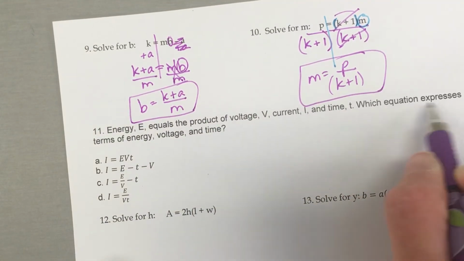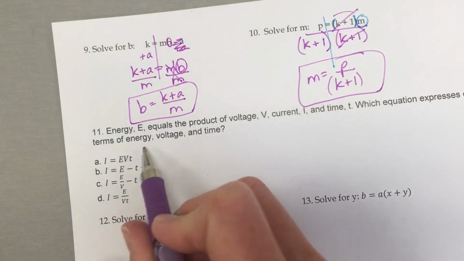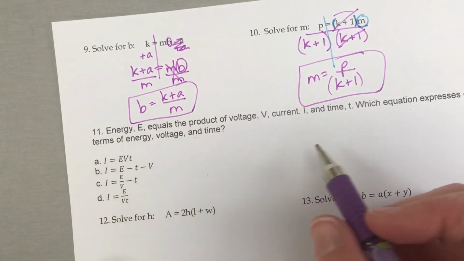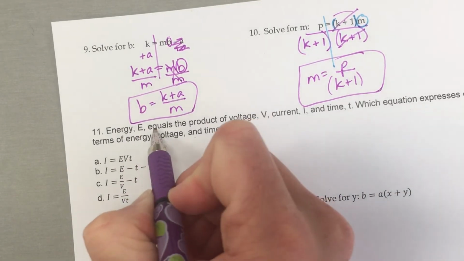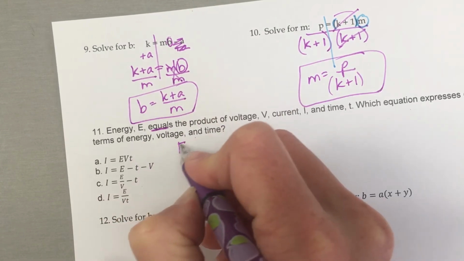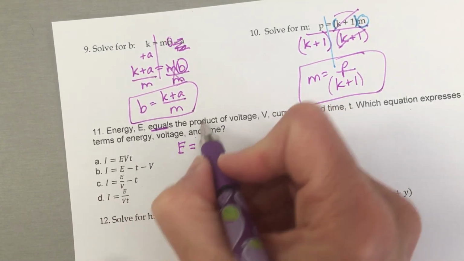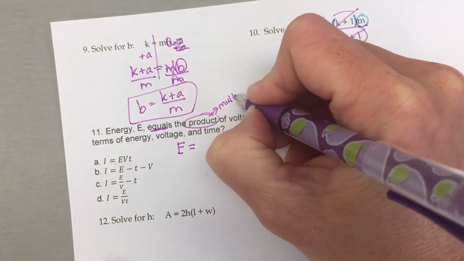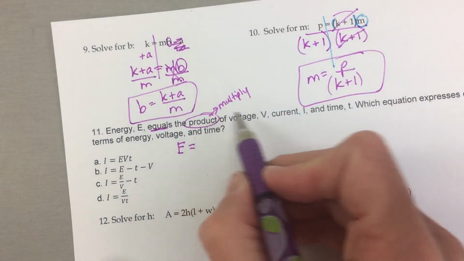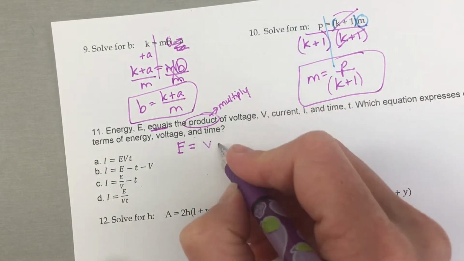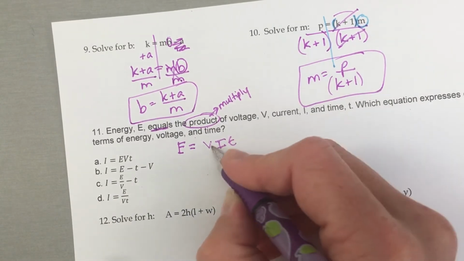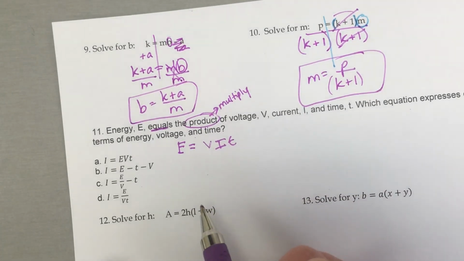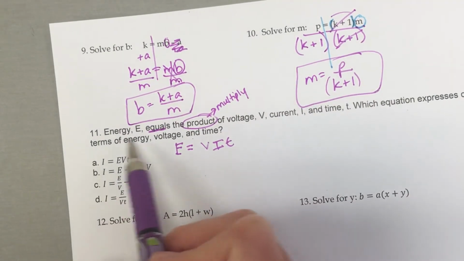Which equation expresses current in terms of energy, voltage, and time? Alright, so I have no equation, so I need to go back and read. Energy E equals the product. What does product mean? Product means to multiply. The product of voltage V, current I, and time T. So all these things are being multiplied. And remember in math, you don't have to put a multiply symbol. Okay? Which equation expresses current in terms of energy, voltage, and time?